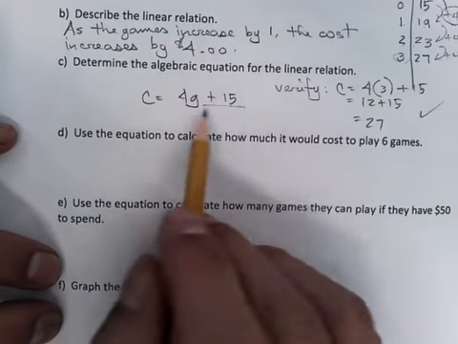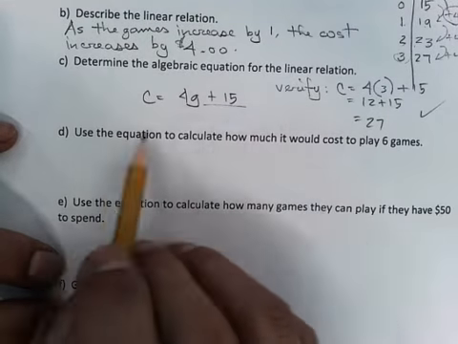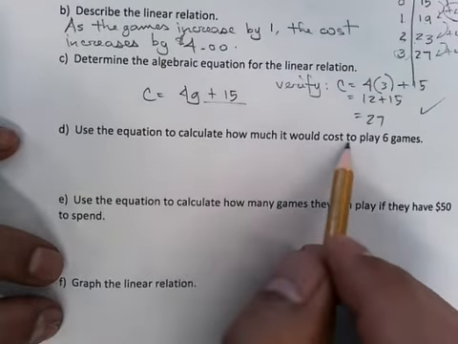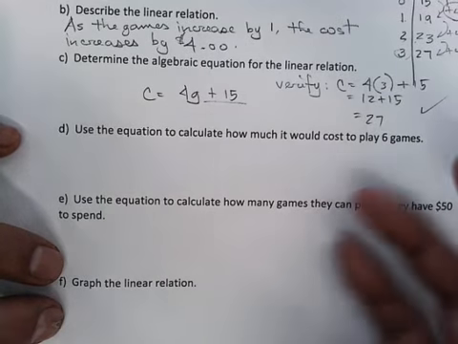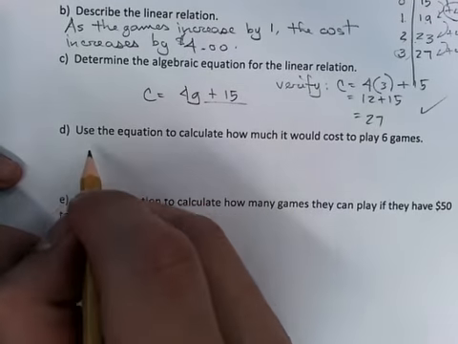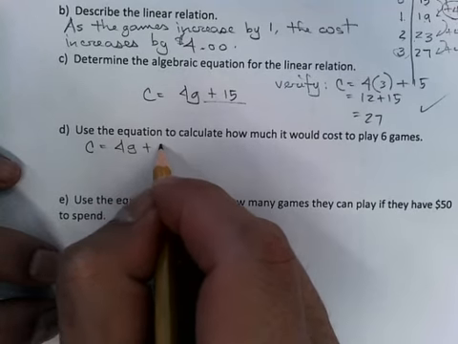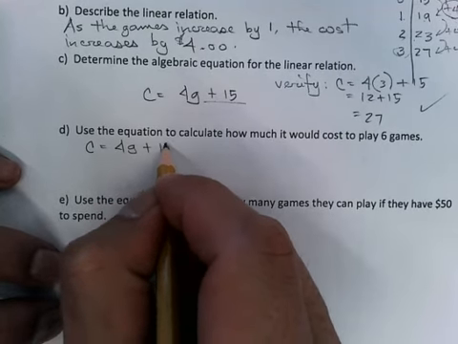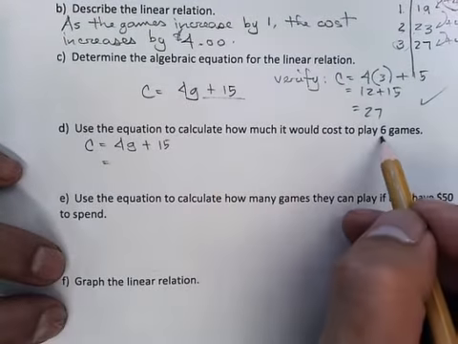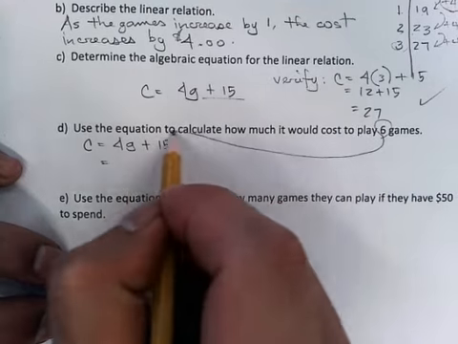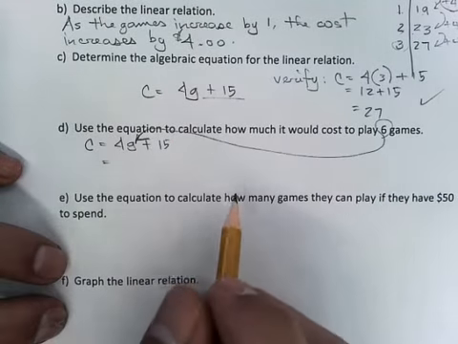And now we can use this equation. We know it's true. We know it's the real equation. Now we can use it to calculate how much it would cost to play 6 games, for instance. Okay, so let's start with the equation. Cost equals 4g plus 15. We're going to substitute the 6 for this g.